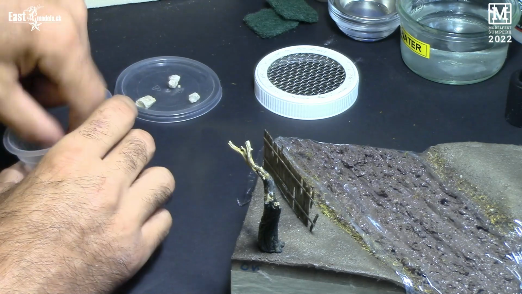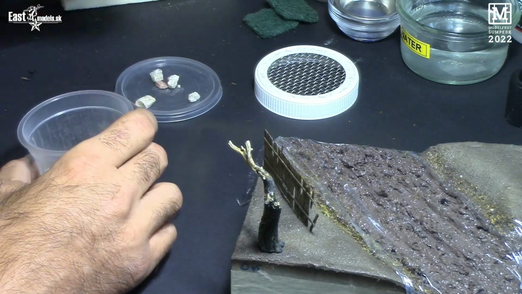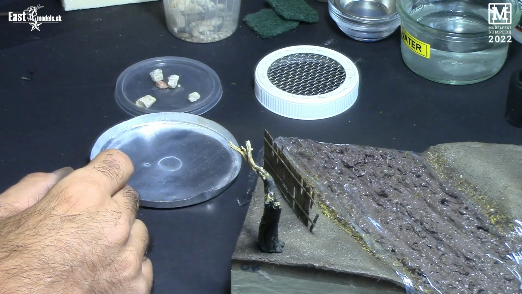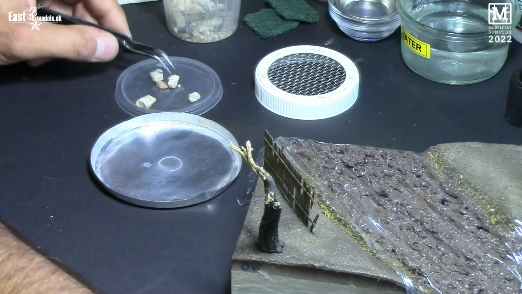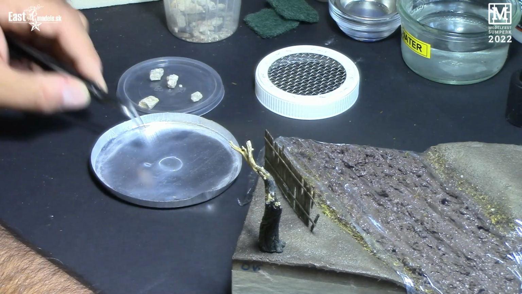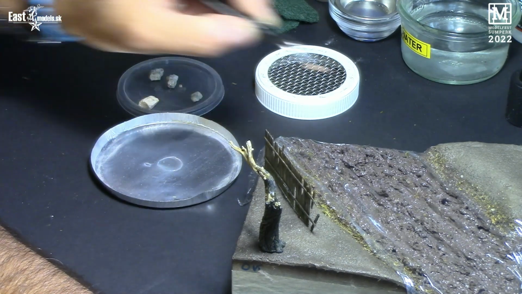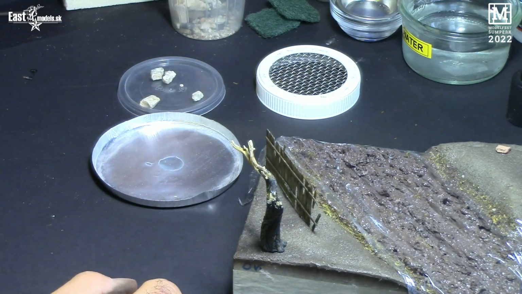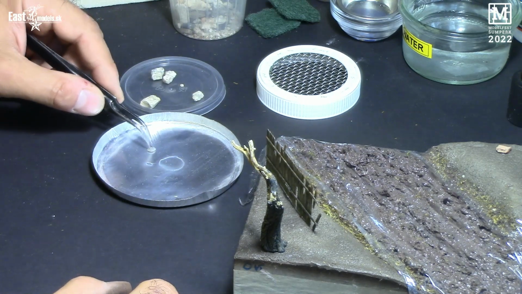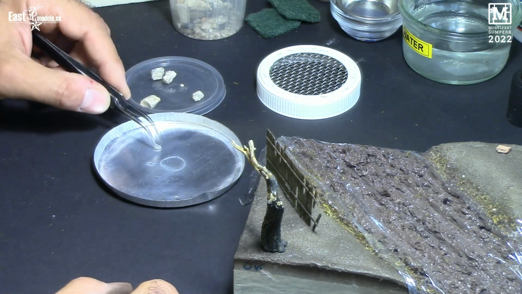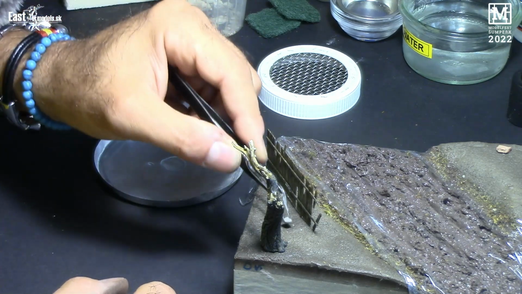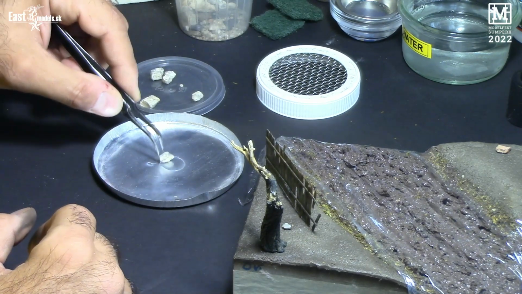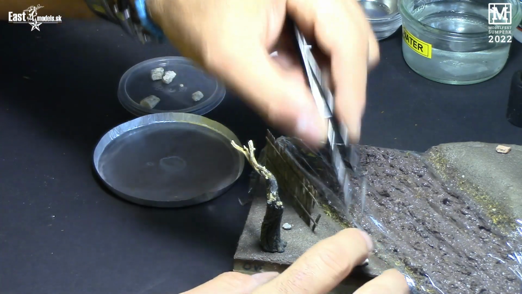Take a variety of stones, and with the same instant dry glue, glue over the base, changing the kind of stones to create a more varied base of the stem.